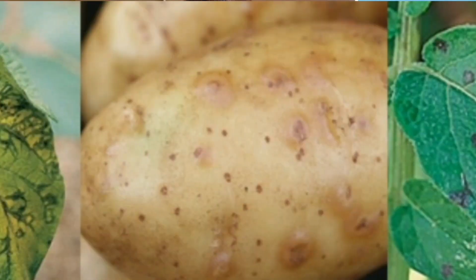For example, viruses are a huge issue for potatoes, so it's very important that you don't buy potatoes in a supermarket to plant. However, you buy properly grown potatoes specifically for growing.